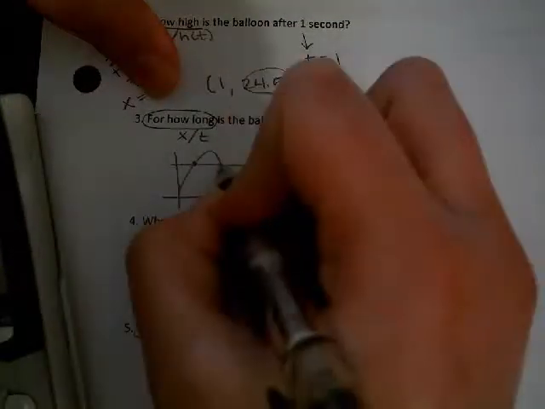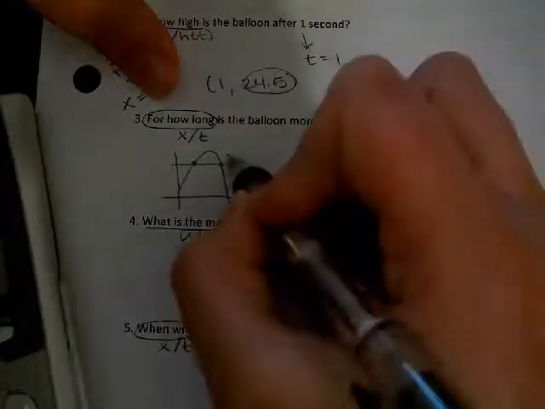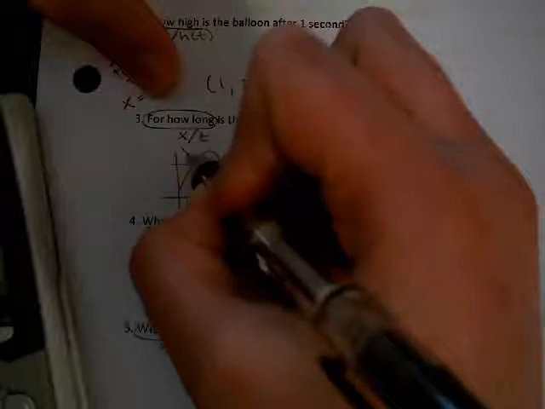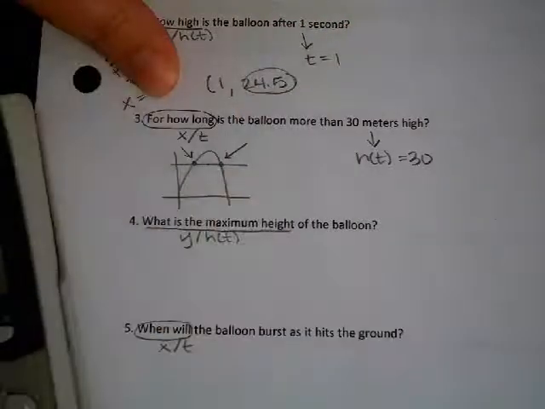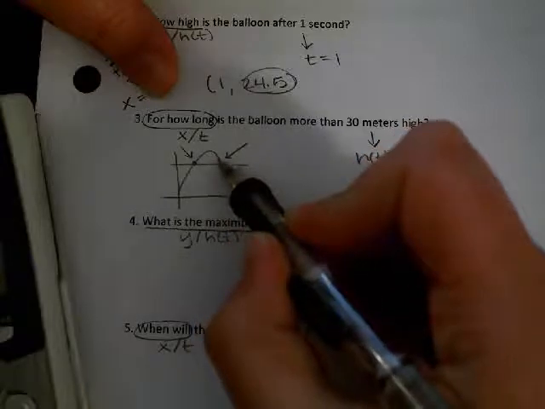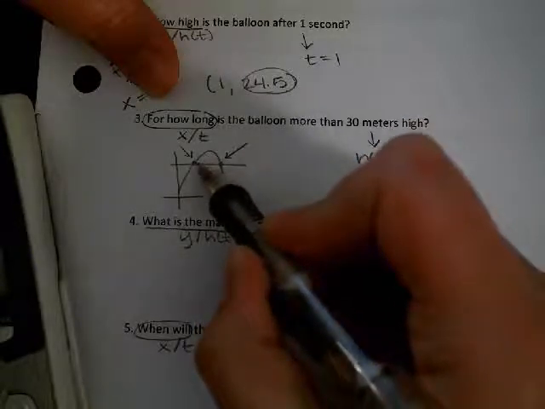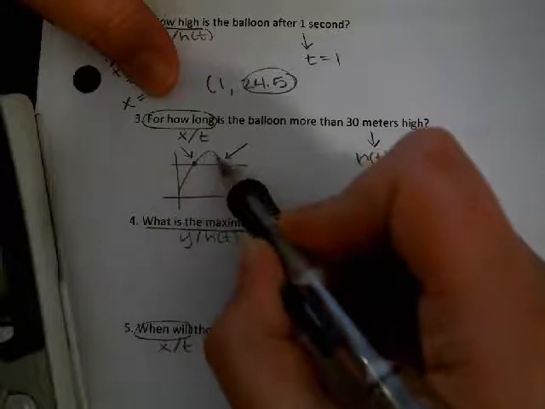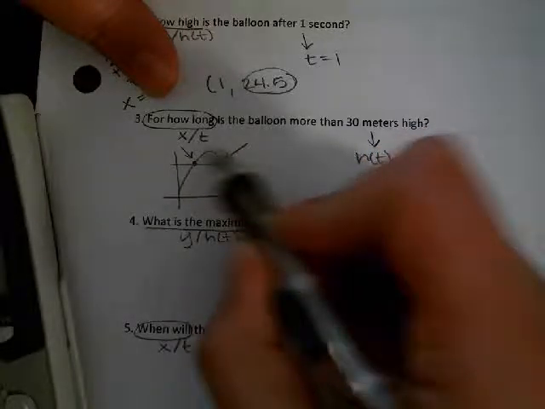So I'm going to have two places where the balloon is exactly 30 meters high. Now the balloon is more than 30 meters high for this entire piece right here. So it starts being 30 meters high right here, and then it's more than 30 meters high until here. So we need to find these 2 times.